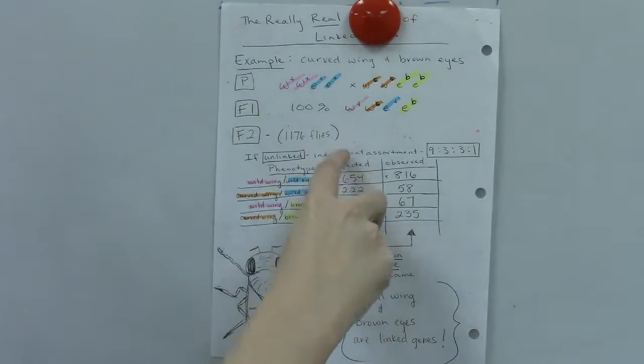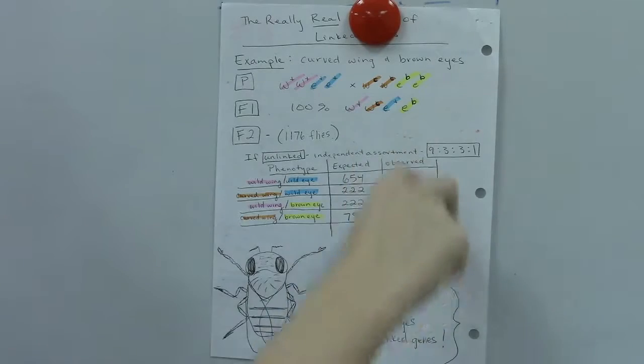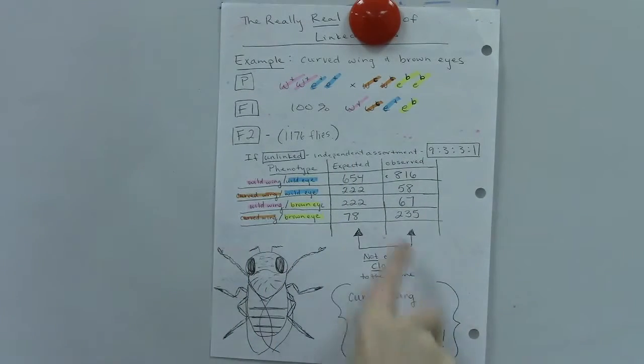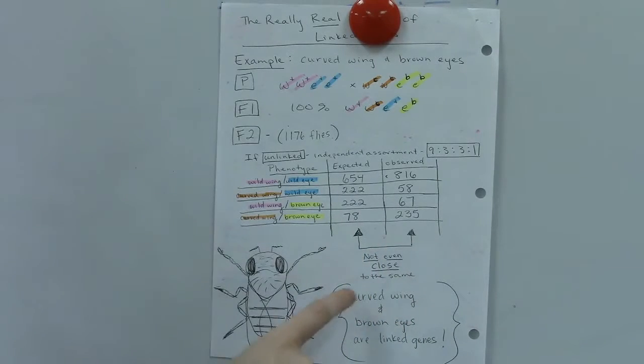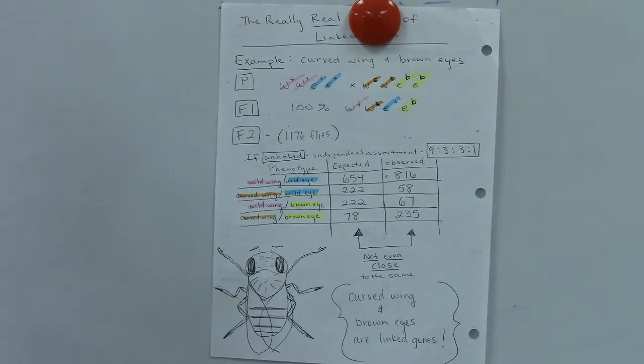So since these expected values and our observed values are not even close to the same, we can conclude that the alleles for curved wing and brown eyes are linked together and that crossing over has occurred.